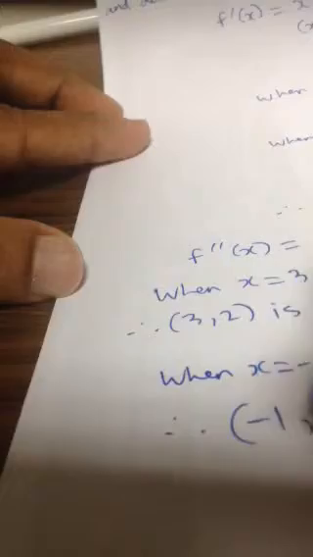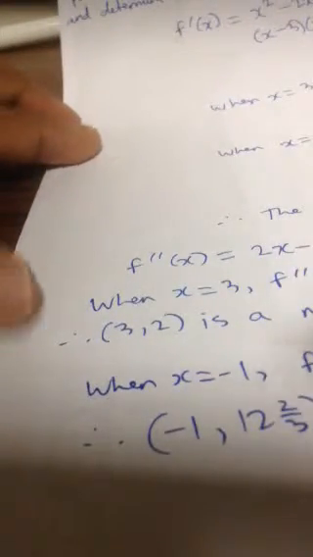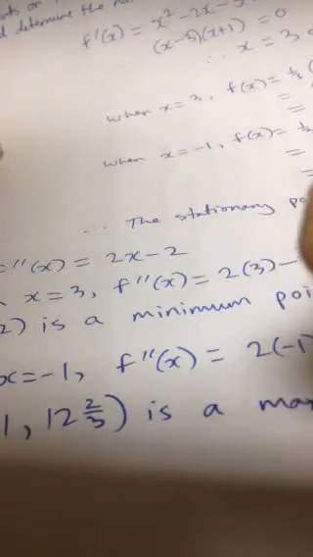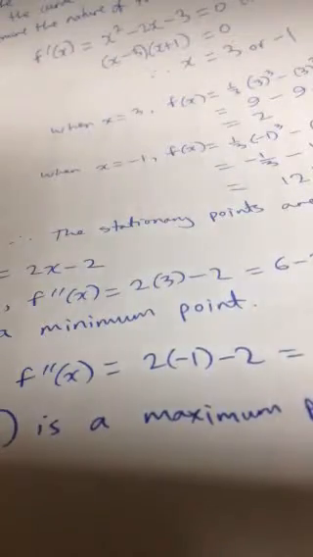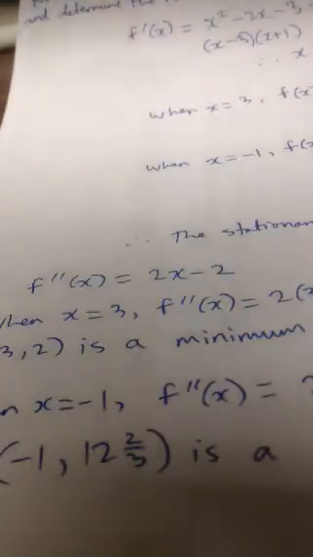Therefore, minus 1, 12 and 2/3 is a maximum point. It's a maximum point.